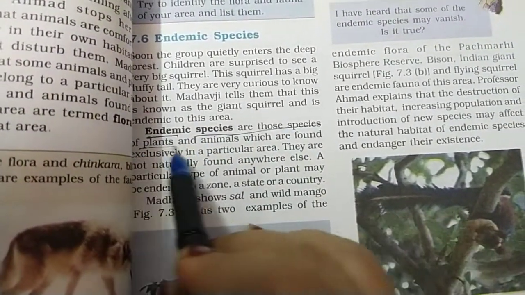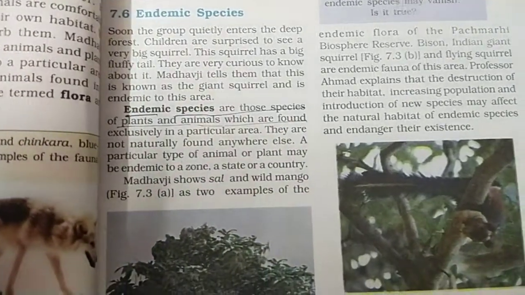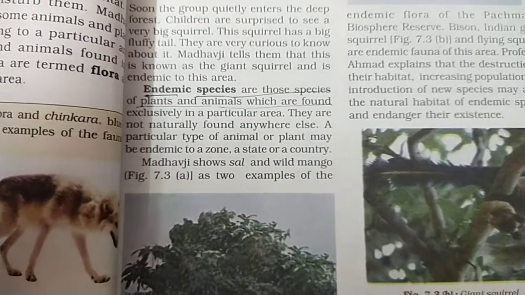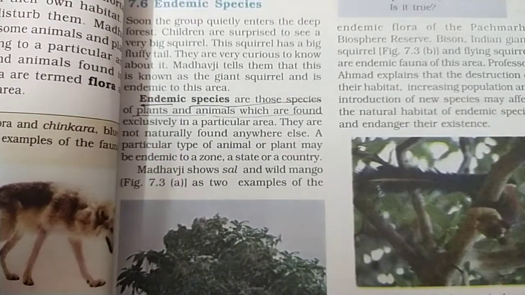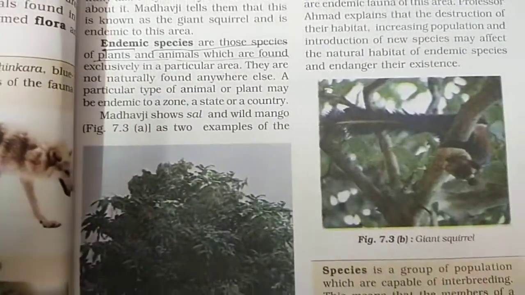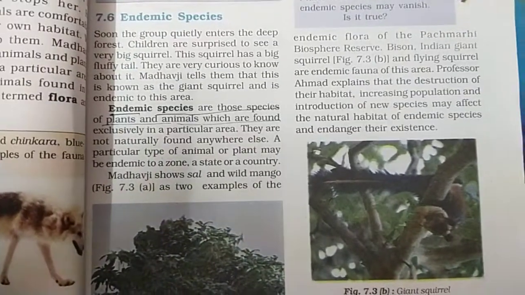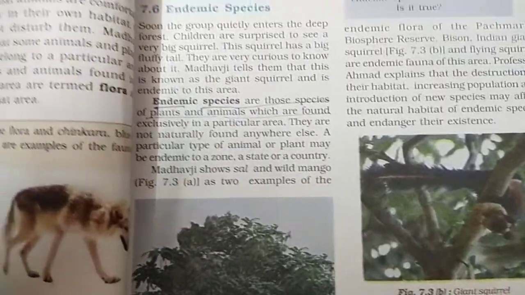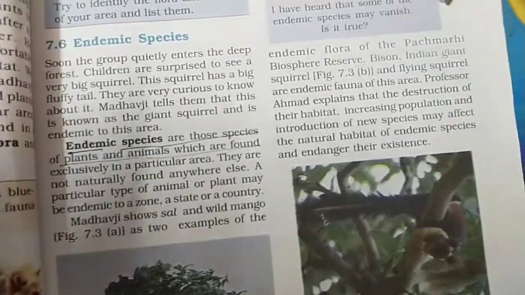All those varieties of plants and animals which are specifically found in a particular area are considered endemic species.